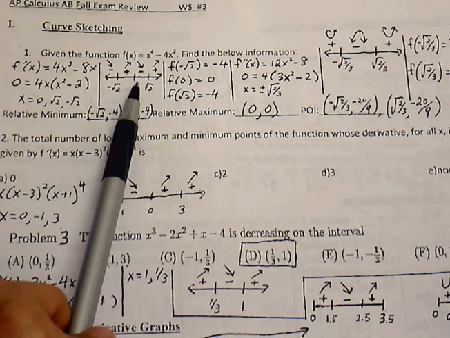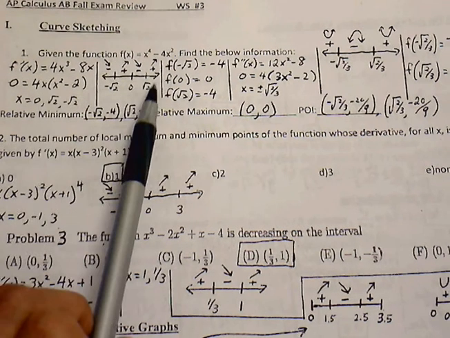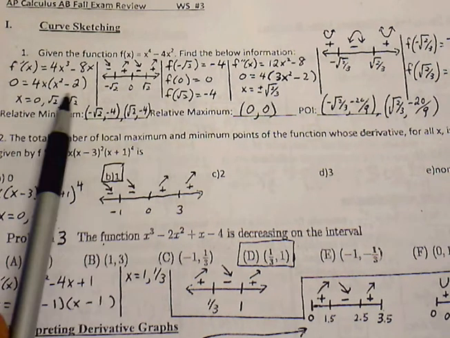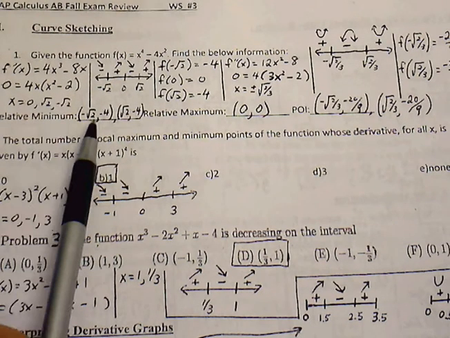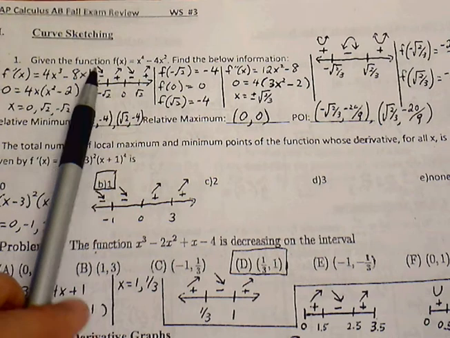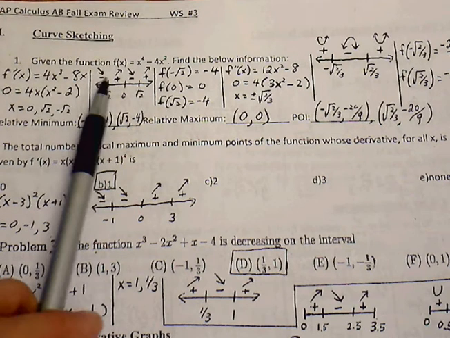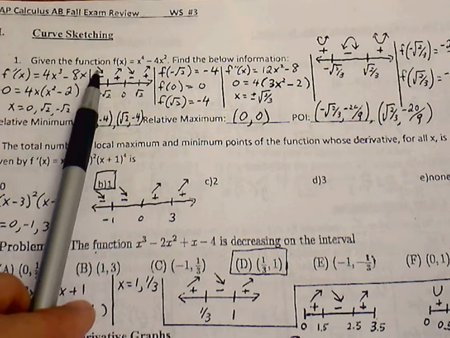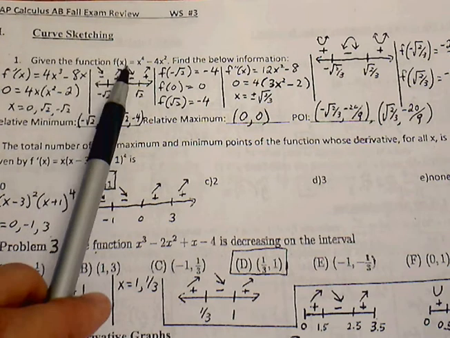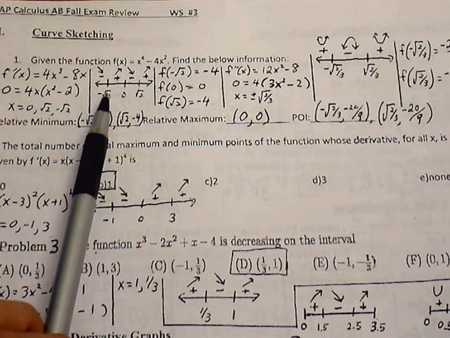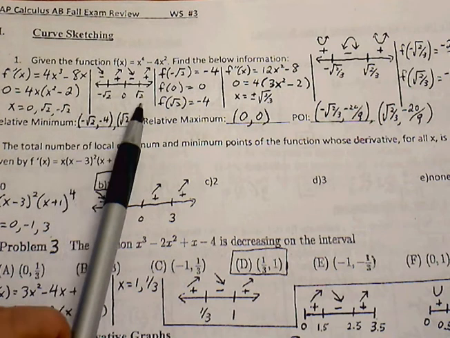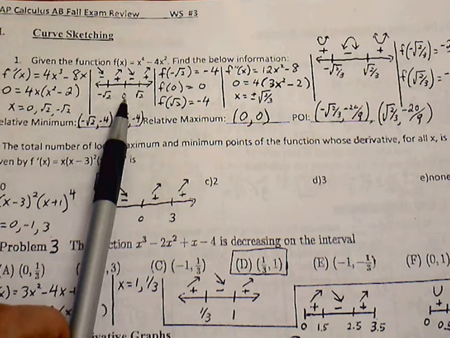Here you can choose 1, you'll get a negative value. Plug in 5, for instance, and you're going to get a positive value. So based off of these sign lines, we know the behavior of our graph: falling, rising, falling, rising. So we know we're expecting a relative minimum at negative square root of 2 and square root of 2, and then a relative max at 0.